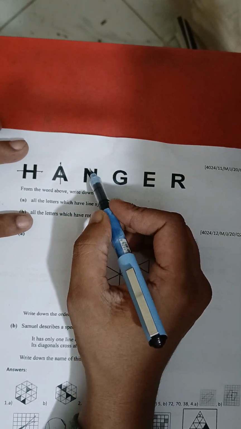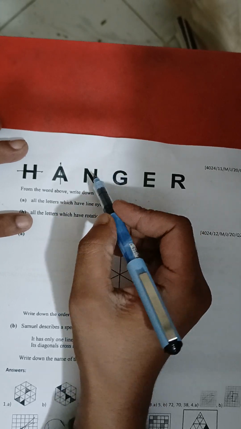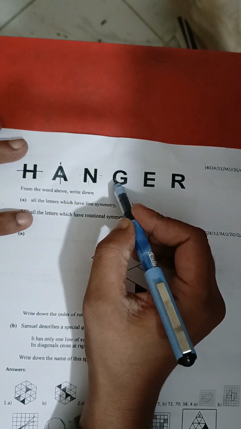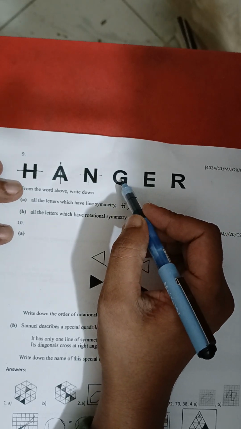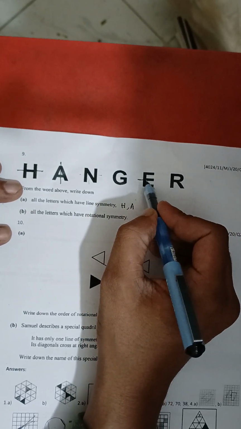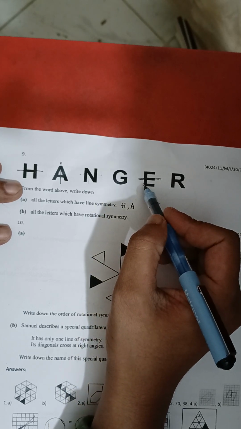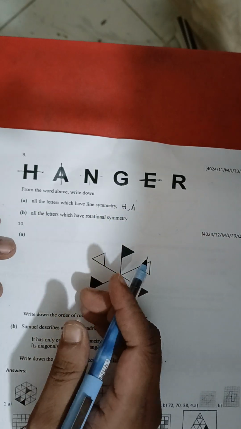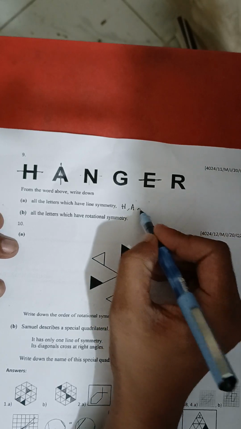If I draw a line here, it will not overlap. This will connect here, so it is not overlap. If I draw here, it is not overlap. This also has no line of symmetry. But for that one, if I draw a line here and fold it, then this will fit here and it will be exactly fitted. So in that case, I can say E has line of symmetry.